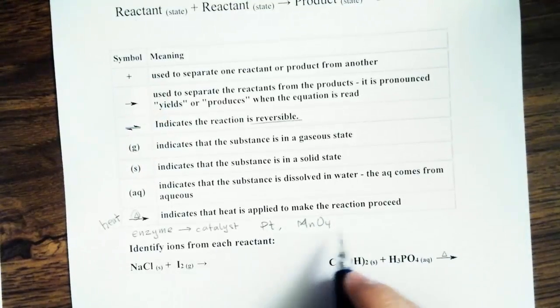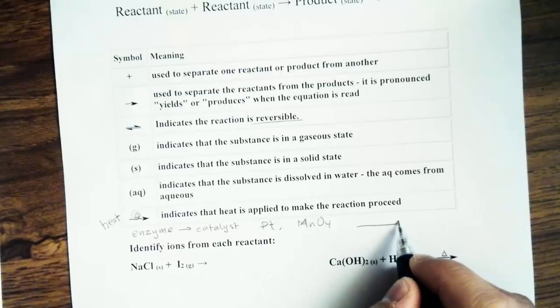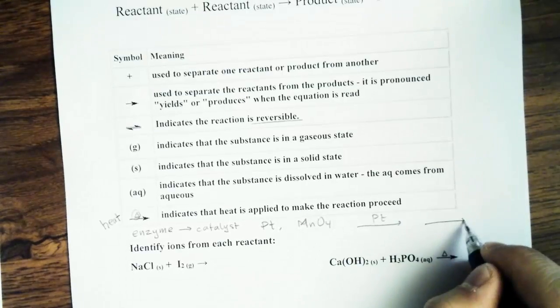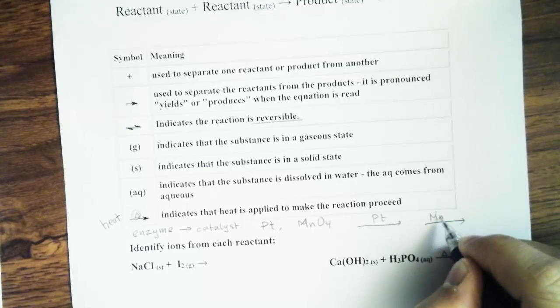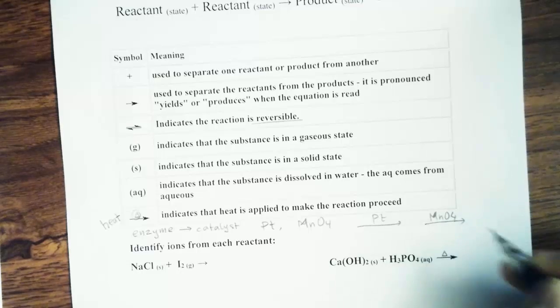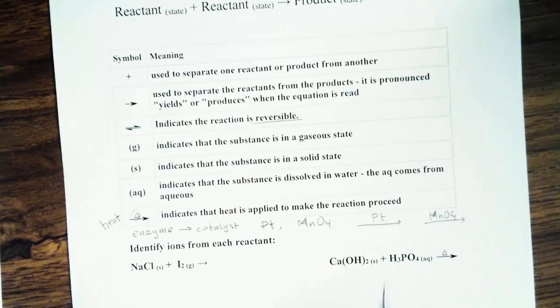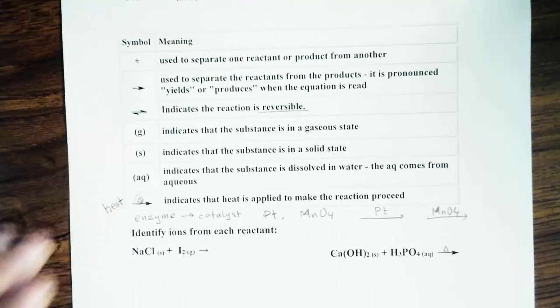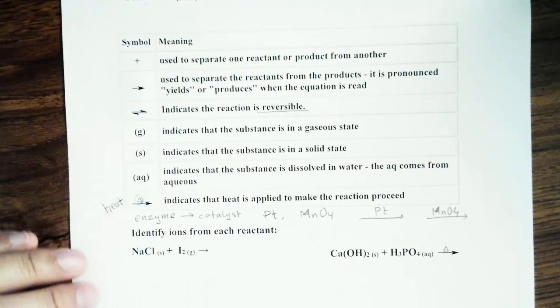This is a common catalyst that you will see on top of the arrow. That would be for platinum, and right here this would be MnO4. So keep that in mind: whatever is on top will be the catalyst, or sometimes just heat being added to the chemical reaction.